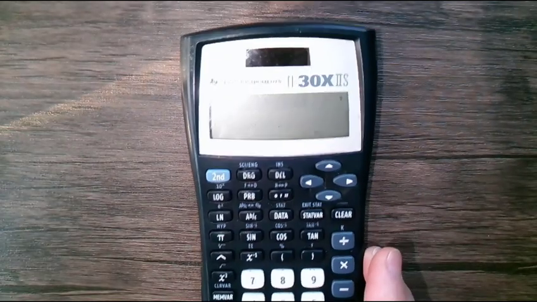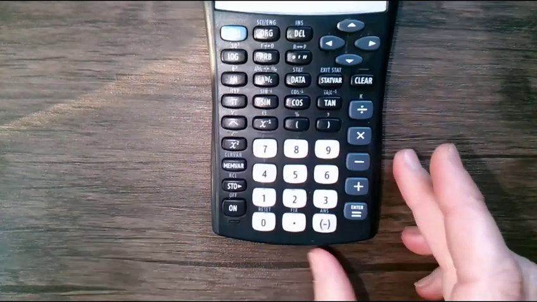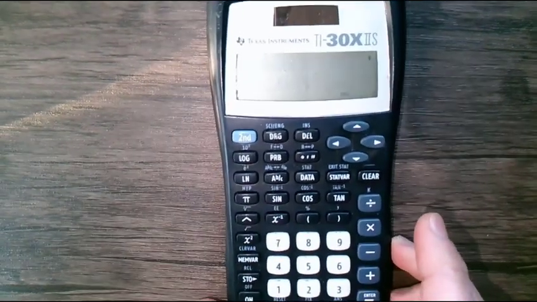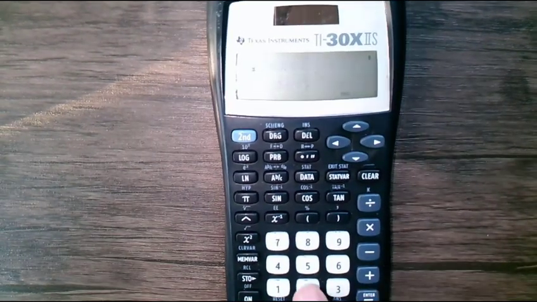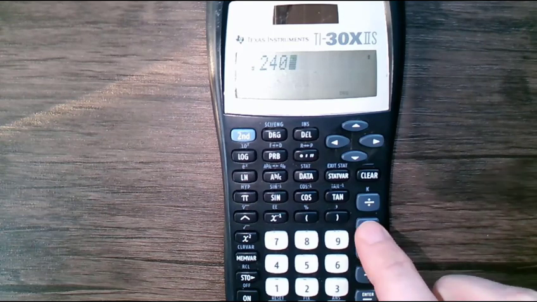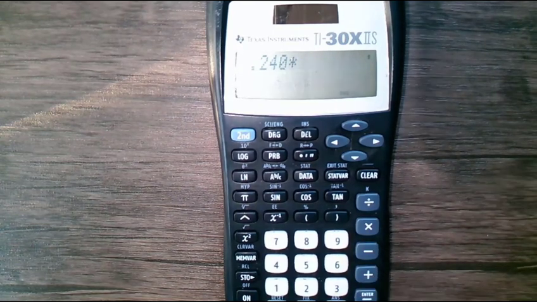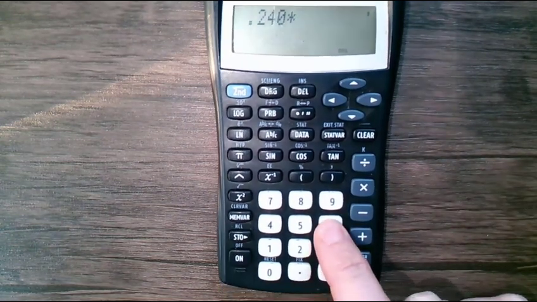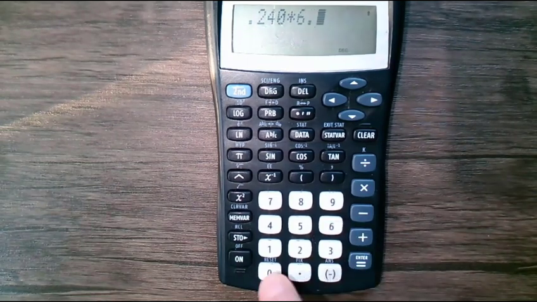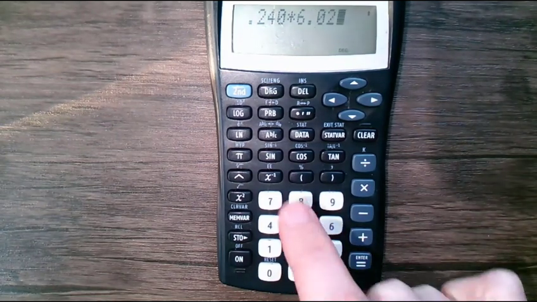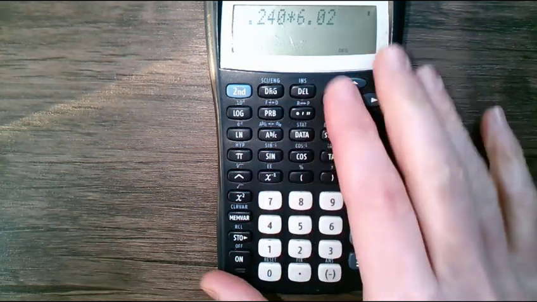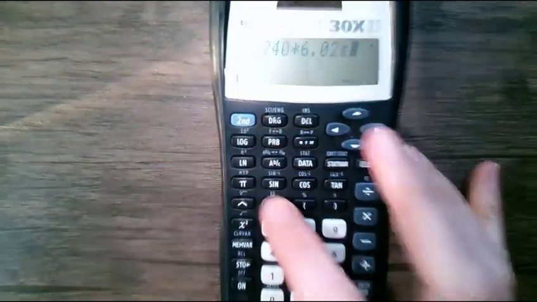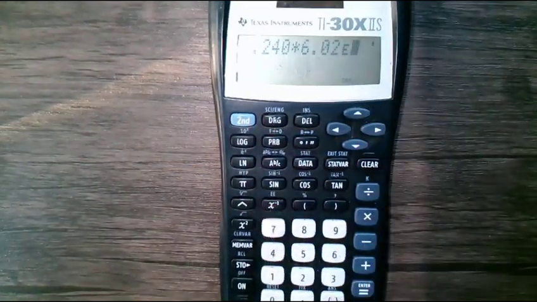All right, here I've got just a regular scientific calculator. I'm going to do 0.240 times, and then I'm going to type in again here 6.02. Now this EE button, I have to do second EE, so that also is the button above the 7.